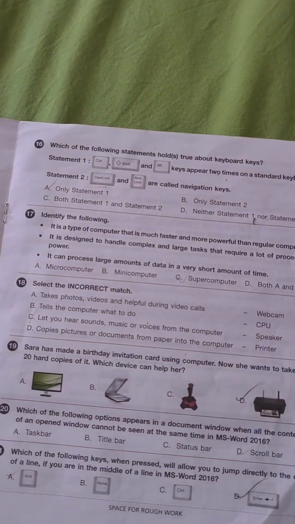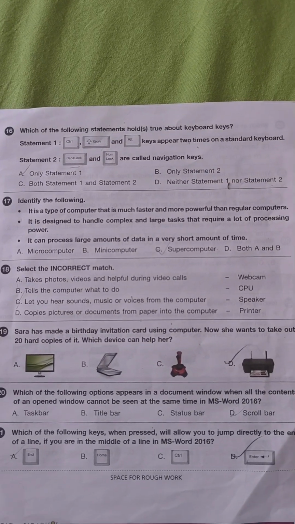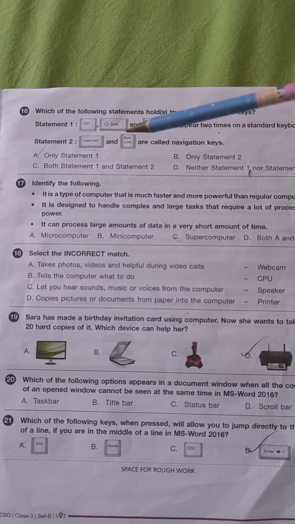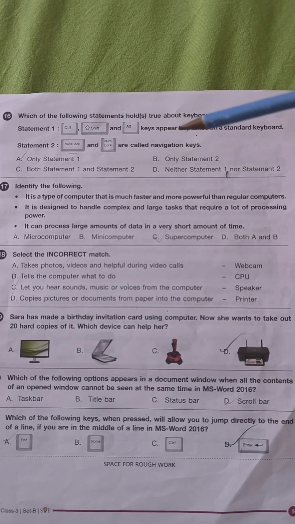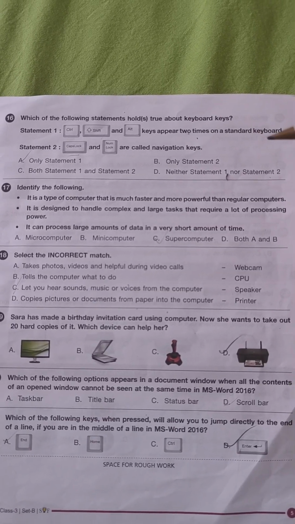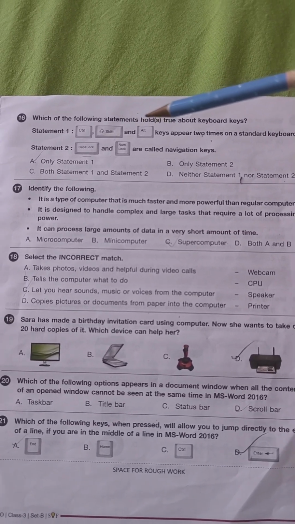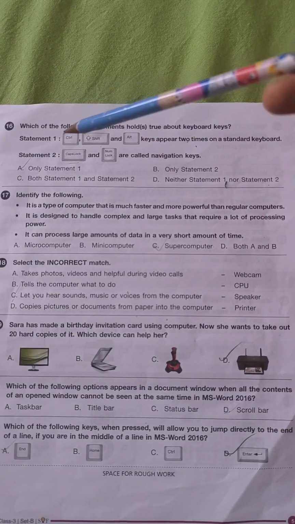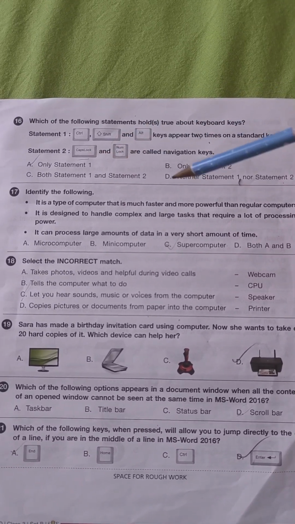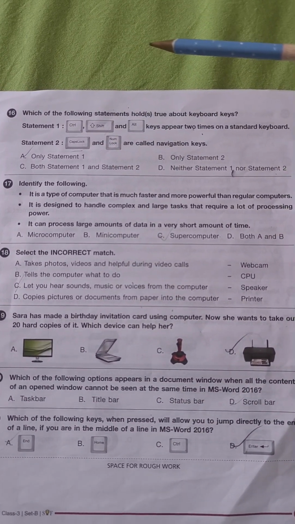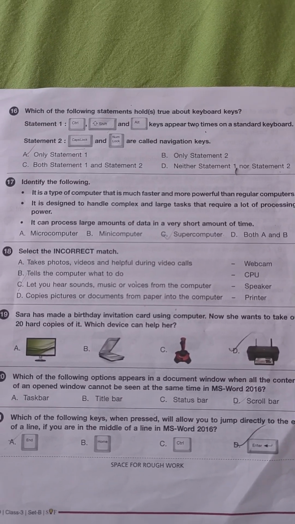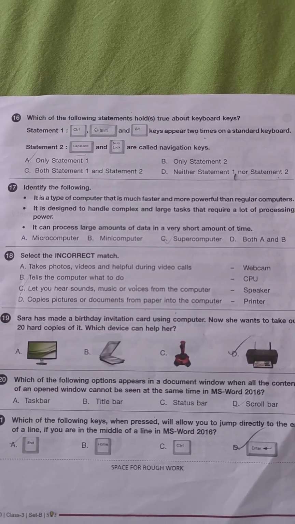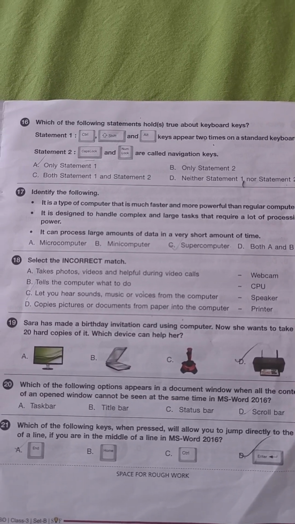Okay, now question 16. Question 16 is, which of the following statements holds true about keyboard keys? Statement 1, Control, Shift and Alt keys appear 2 times on a standard keyboard. Statement 2, Caps Lock and Num Lock are called navigation keys. So which one is true? It is A part, only statement 1. Okay, you can see on the standard keyboard that Control, Shift and Alt keys appear 2 times. And Caps Lock and Num Lock are not called navigation keys.